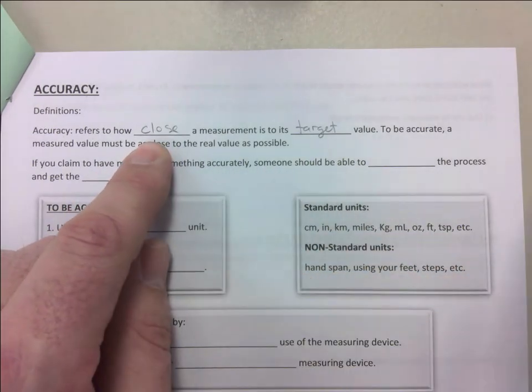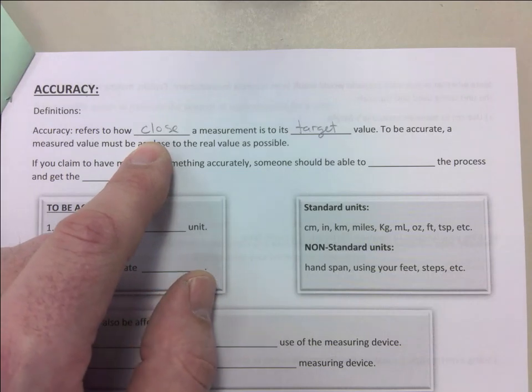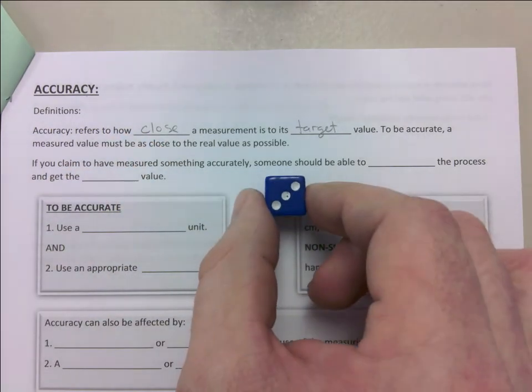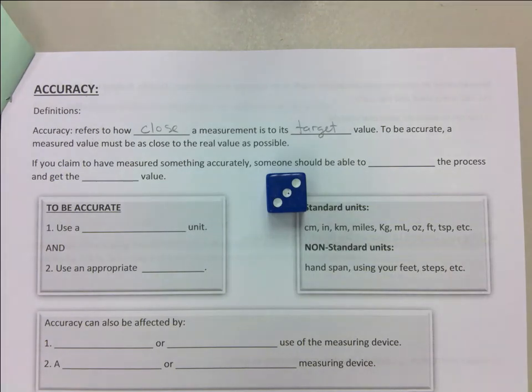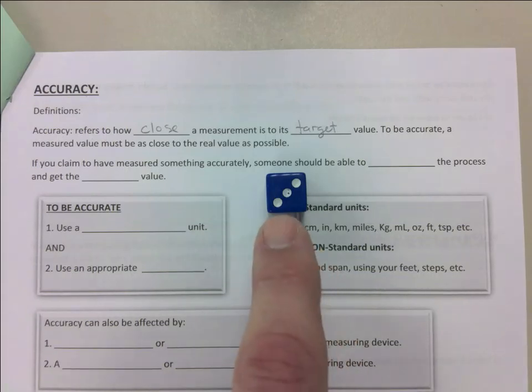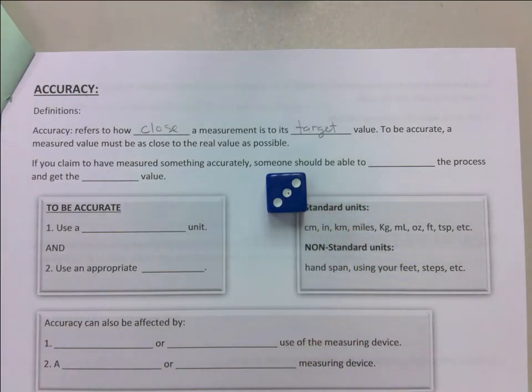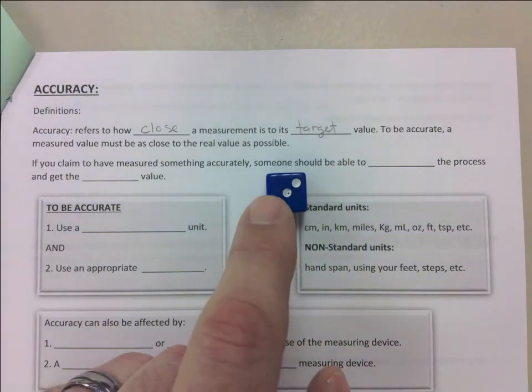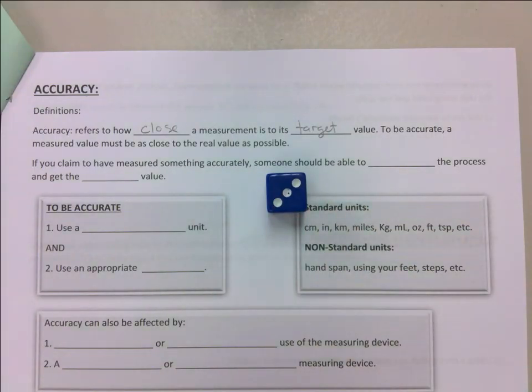So if I gave you this die, right, and I try to measure it, we know technically there's a specific target, like this measures maybe 6 millimeters, probably more.